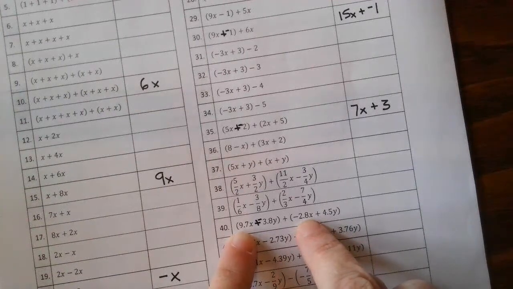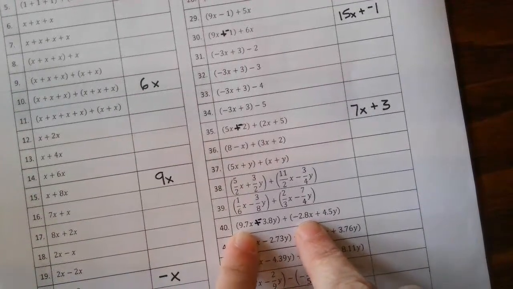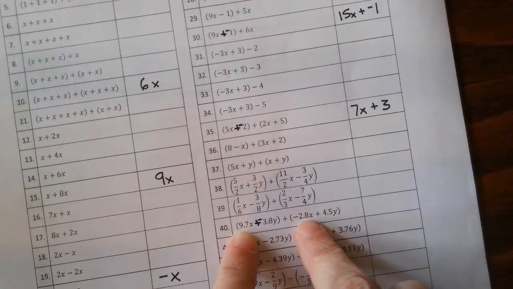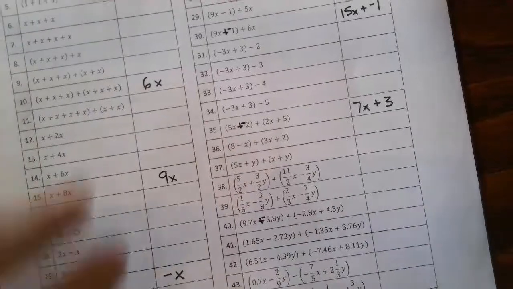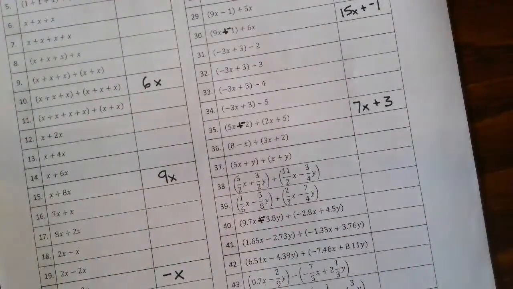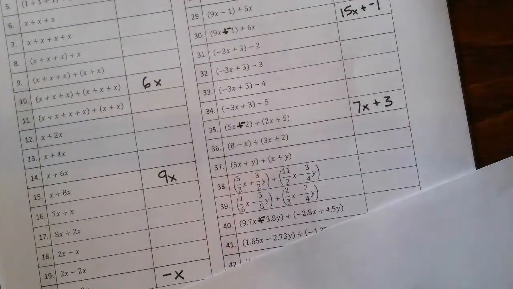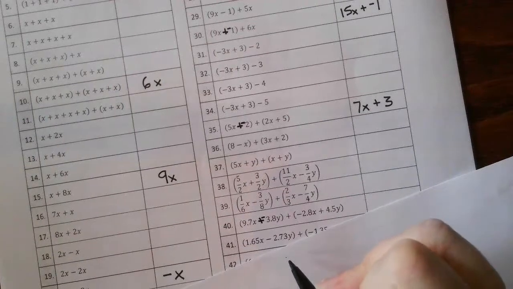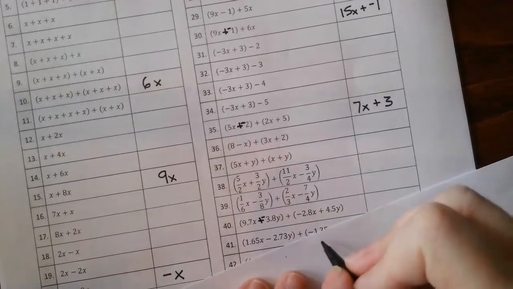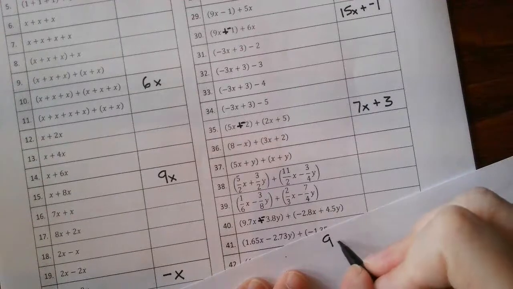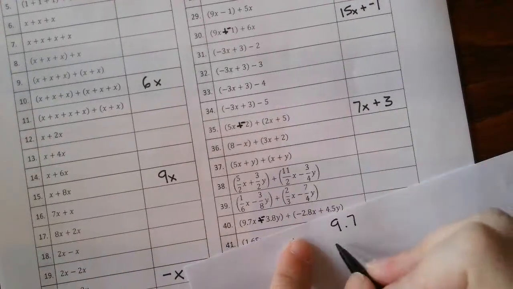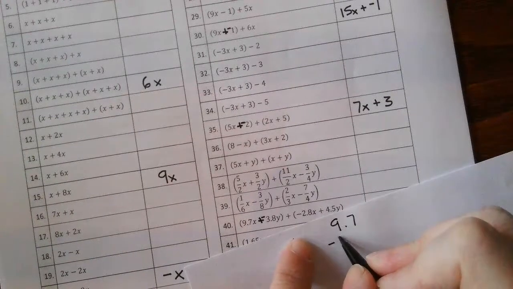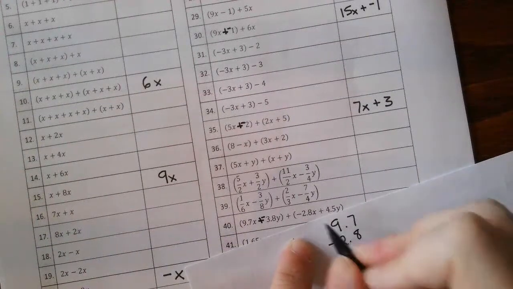So it is okay if you want to use a calculator to put those together, or you can do it by hand. So I'm going to do it right here on a scrap piece of paper. I have 9 7/10, and I'm taking away 2 8/10 x's.